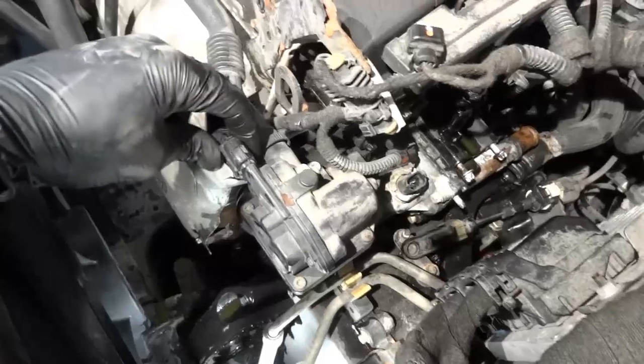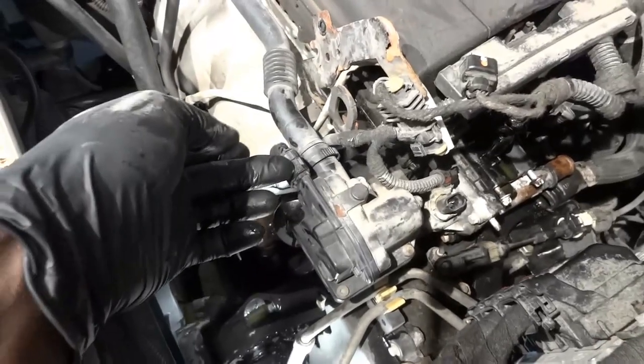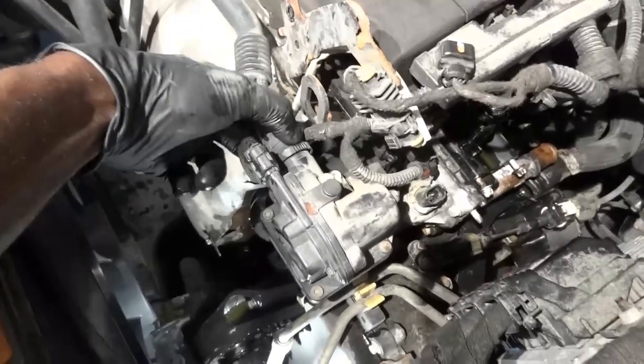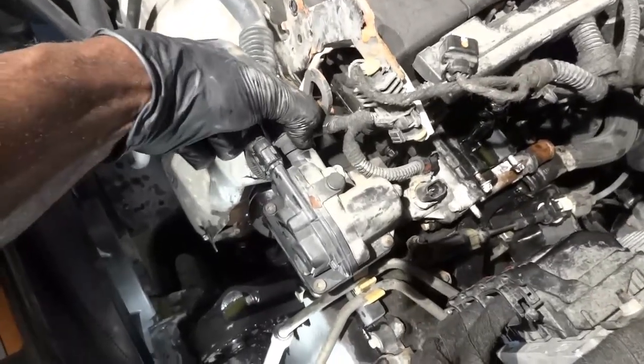So I'm gonna disconnect this electrical connector. So I will get this electrical connector disconnected. I'm also gonna disconnect this tube. So this tube has some tabs, so you have to press this down and then push back.